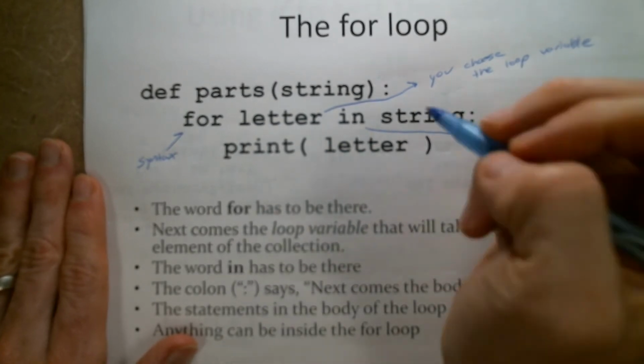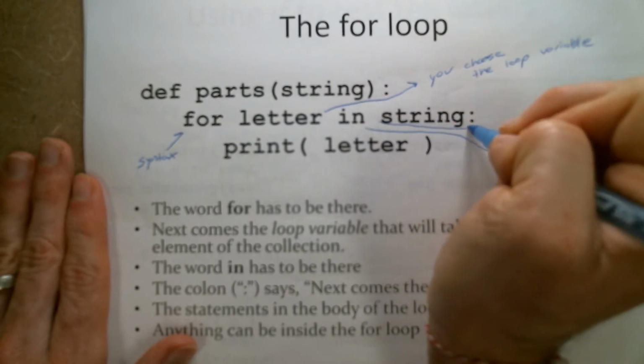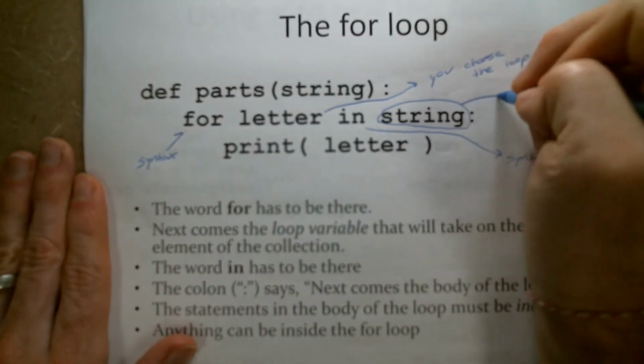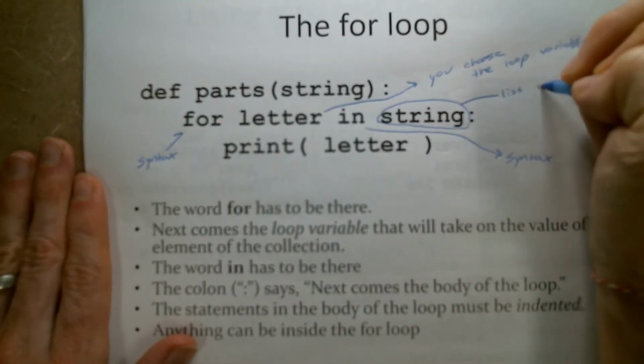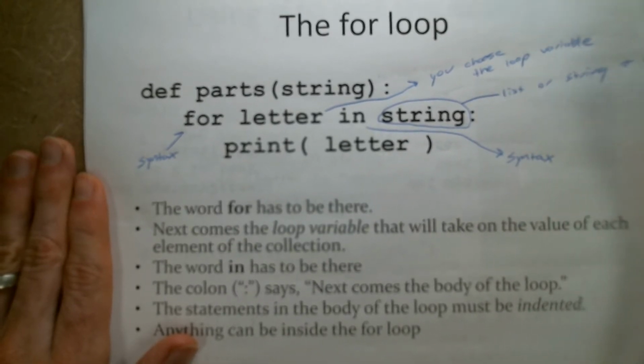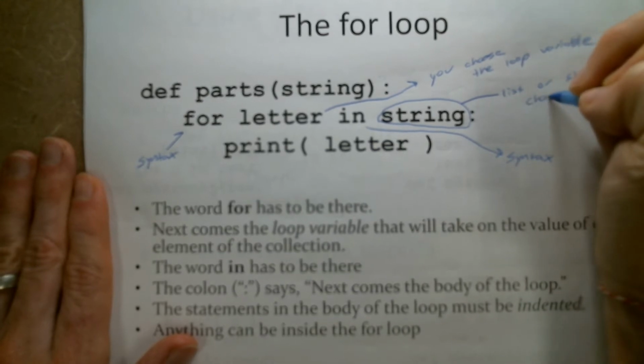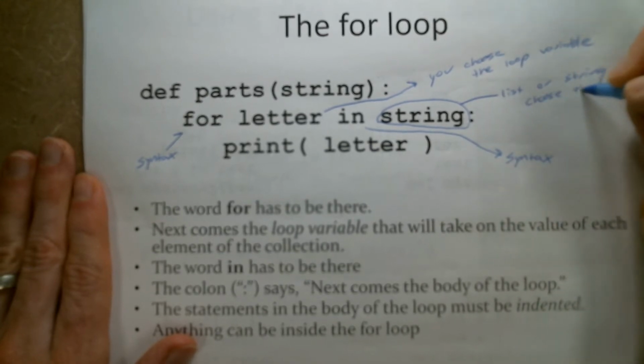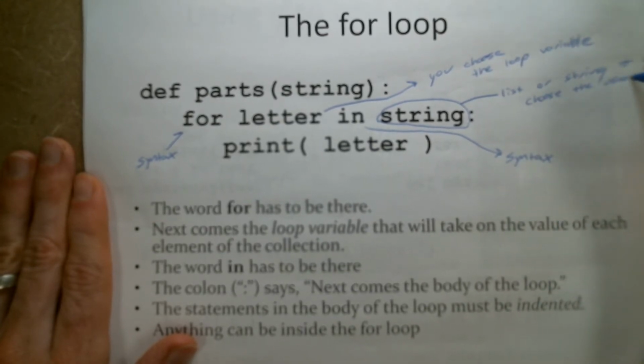And this is your list of characters, your list or string, and you choose the name of the variable.